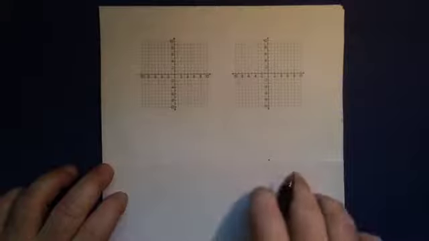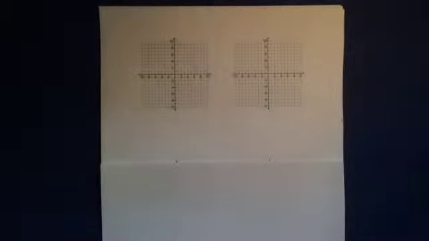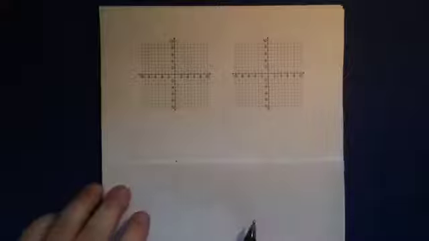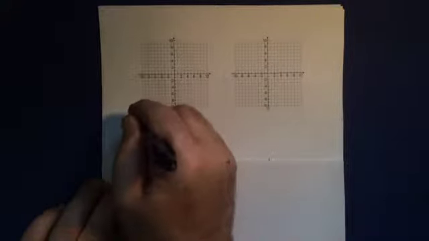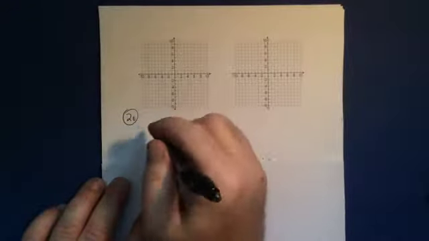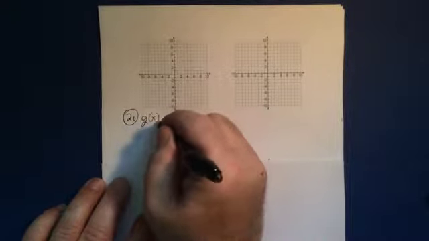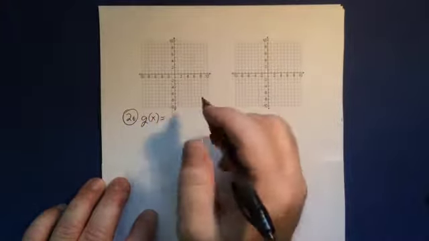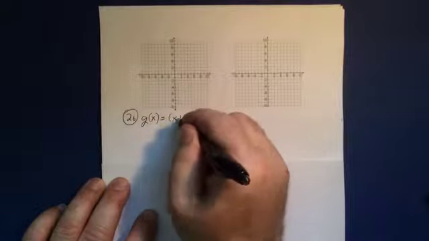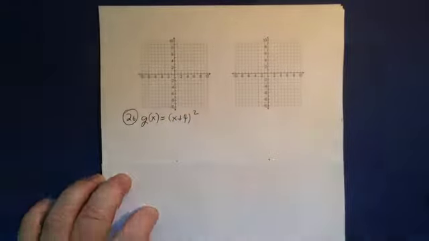So again, if you have not done so, the graphs that I'm going to use are going to be in MathBits, but what I've done is create some additional white space below so I can show all the work in an expanded format for everyone to see. The first problem we're going to go over is question 26. The function I'm given for this one is g of x is equal to (x plus 4) squared.